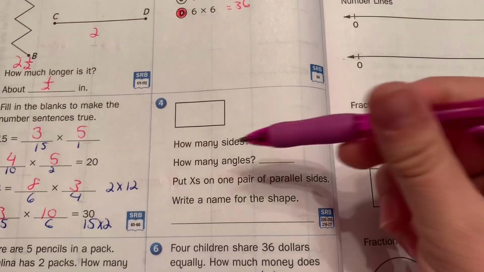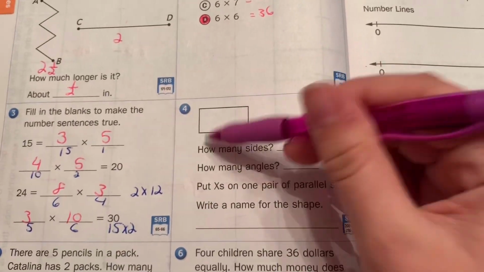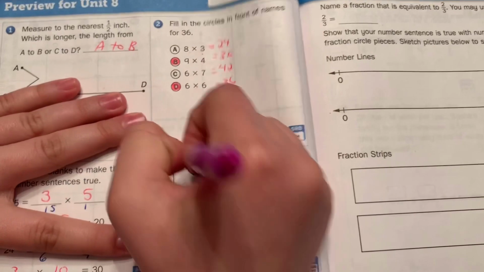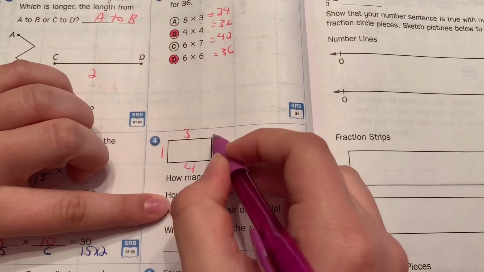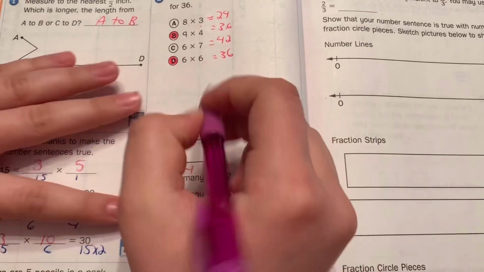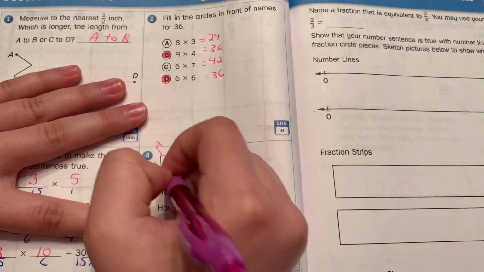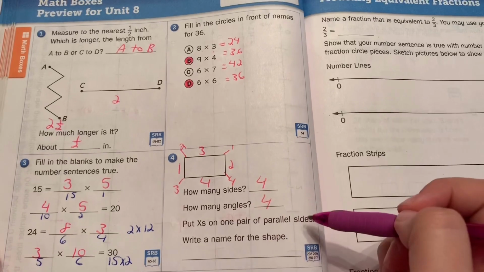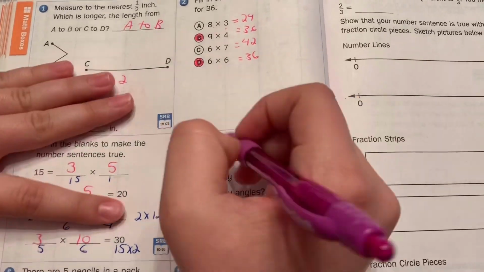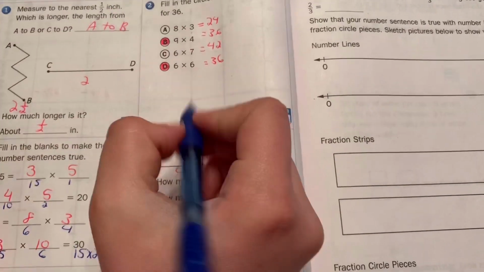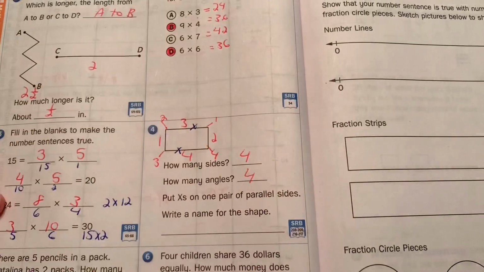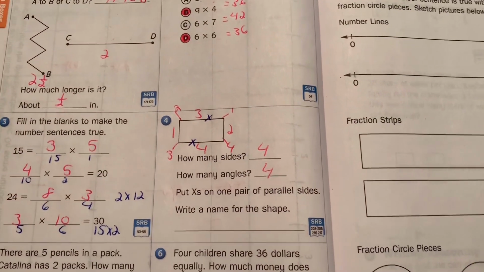Box number 4, it says how many sides? We see 1, 2, 3, 4. So 4 sides. I'll label them 1, 2, 3, and 4. How many angles? 1, 2, 3, 4. Put X's on one pair of parallel sides. You could use a different color. So let's do these two. They're parallel. They are on top of each other, but they never touch. So X, X.